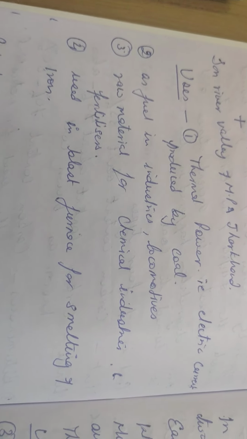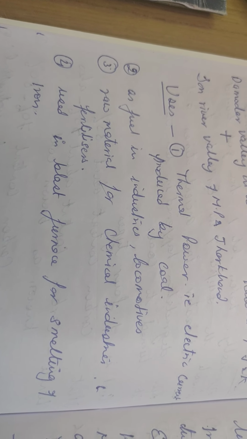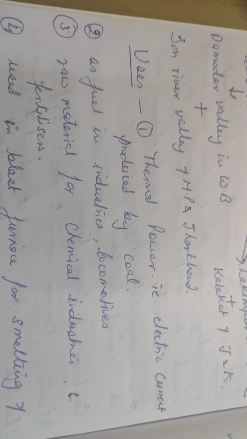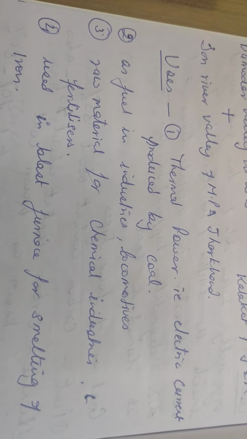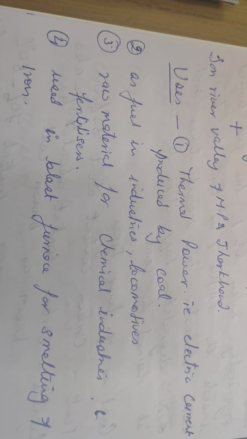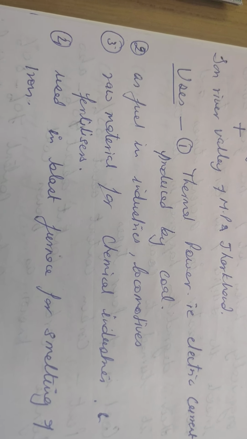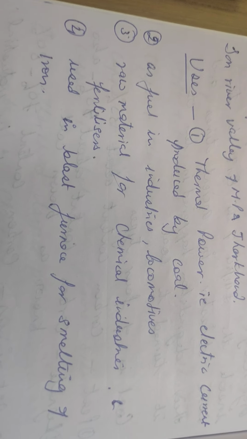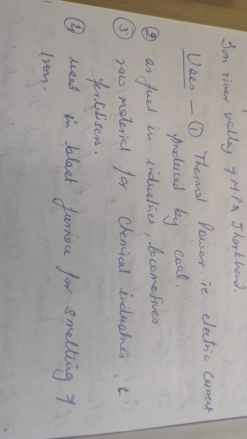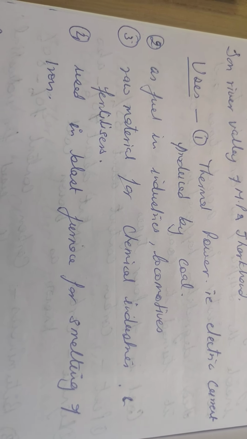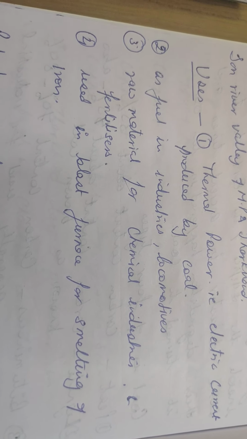What are the uses of coal? We all know that coal is basically used to produce energy, but that energy is of different types. For example, the energy produced by coal can be used in generating electric current. It is used as a fuel in industries as well as in locomotives. It is also used as a raw material for chemical industries and in the manufacturing of fertilizers, and of course in the smelting of iron.